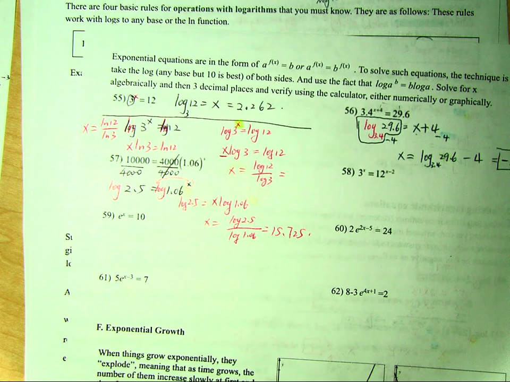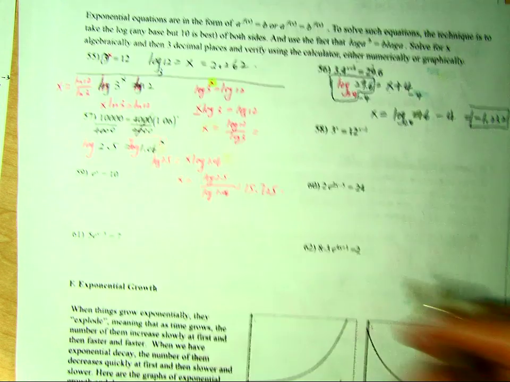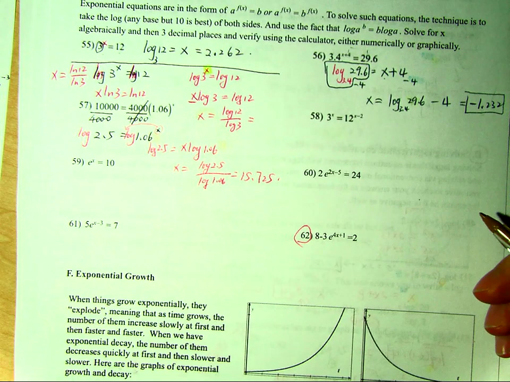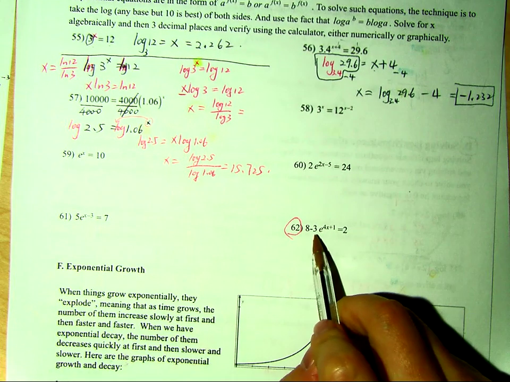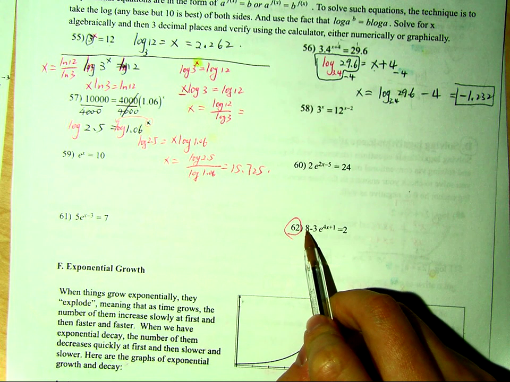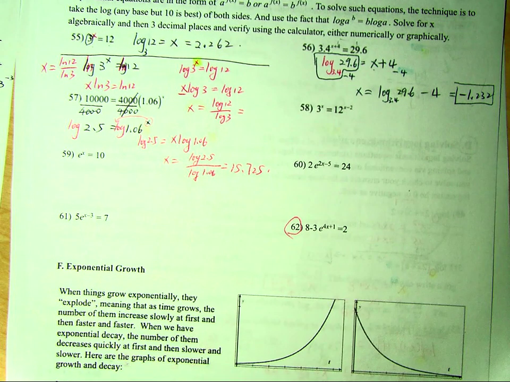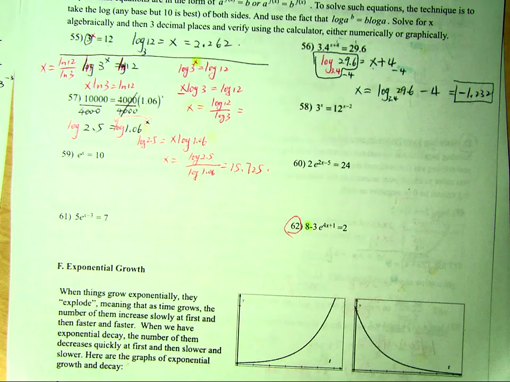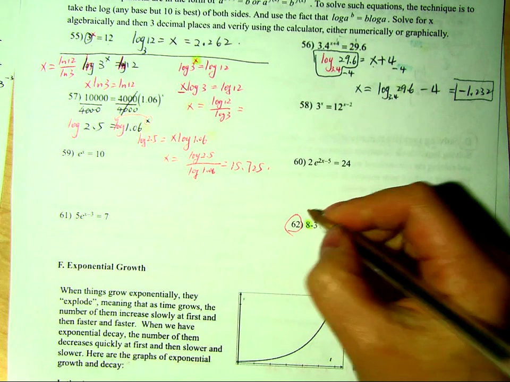Okay, let's do one with the e. For 62, this one is a little bit special. It's not just a 3 in front. We also have an 8 in front. So we do the same thing. We need to get rid of this 8 first by subtracting 8 on both sides.